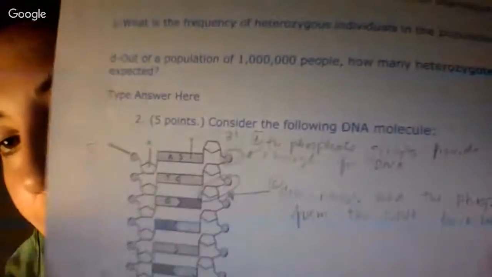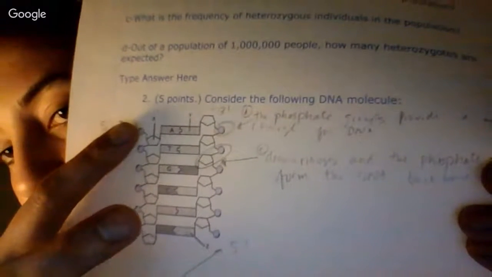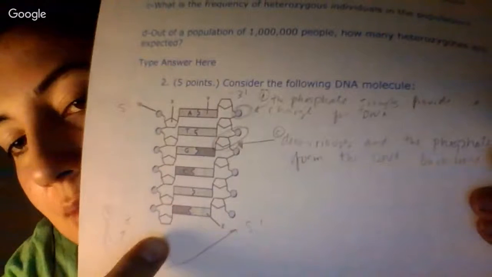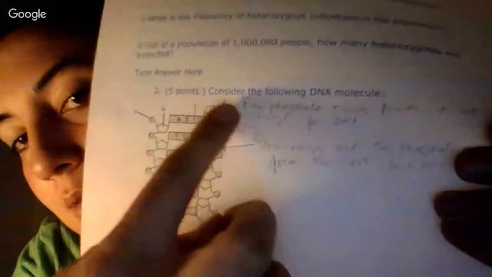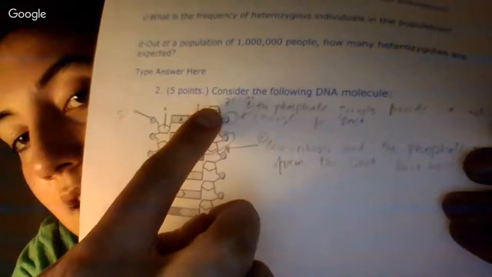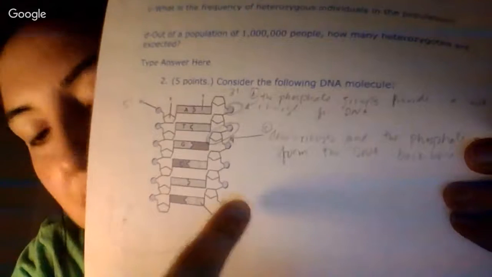Part B says indicate the 5' and the 3' end of the DNA strand on the image above. So here is the 5' end, which is going to be started by the phosphate groups here, going down to 3', and then the 3' end here is going to just have the sugar sticking out and going down to the 5' end, and these are going to be anti-parallel.